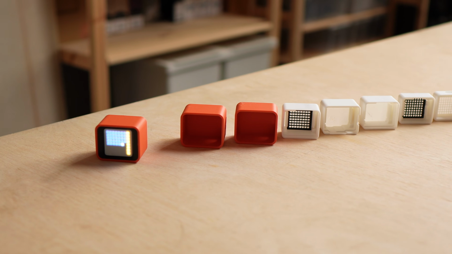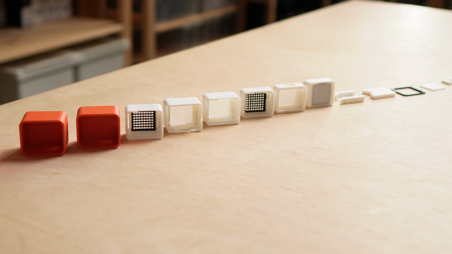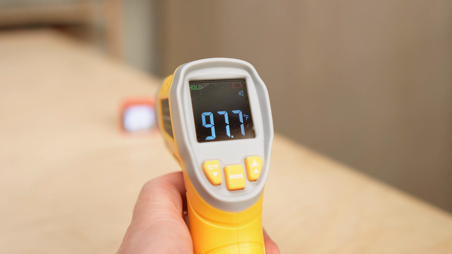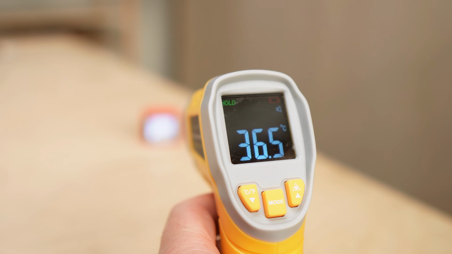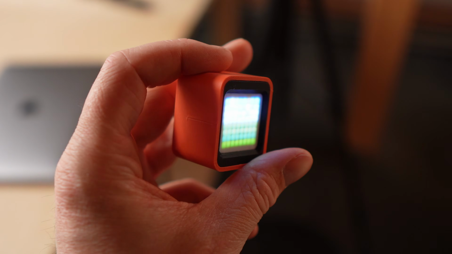This whole enclosure went through a few versions until it felt right. I printed everything in PLA since the temperatures stay pretty low. But if you plan to run it at full brightness all the time, PETG is probably the better option. Although in my testing, a lower brightness is already more than enough for a desk setup.